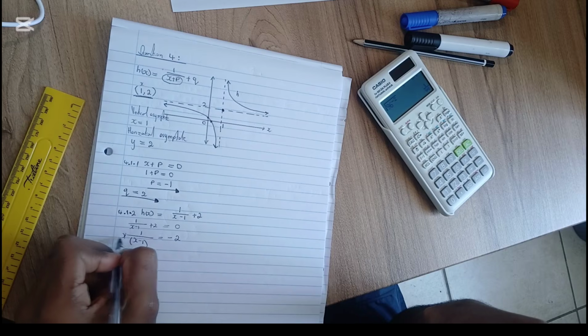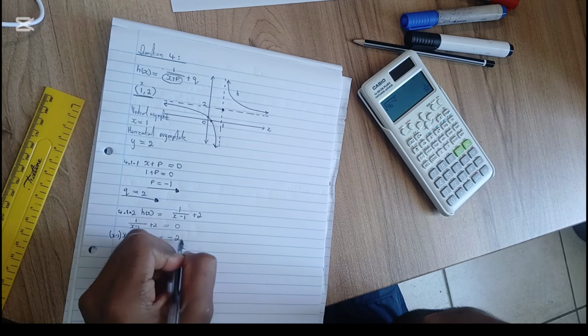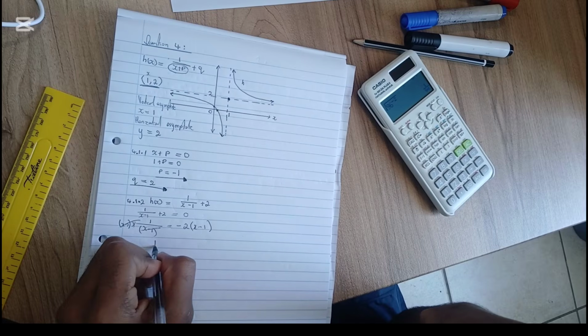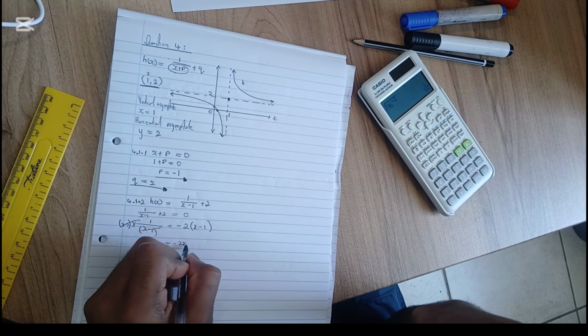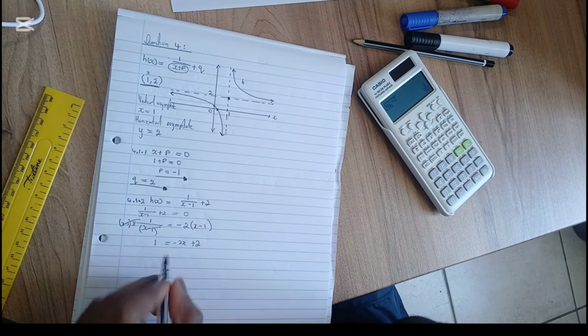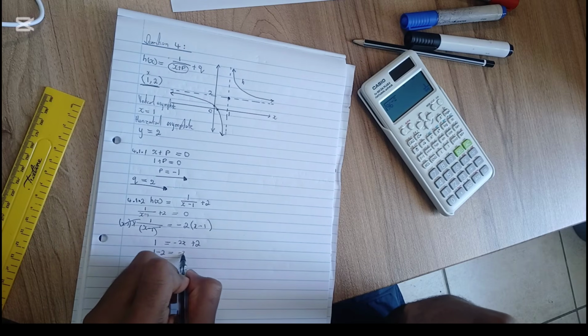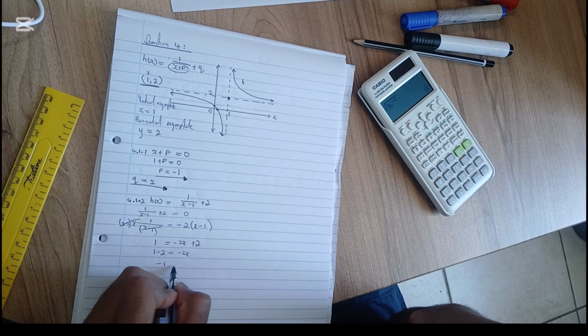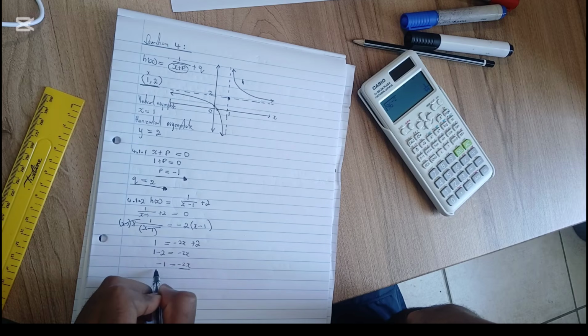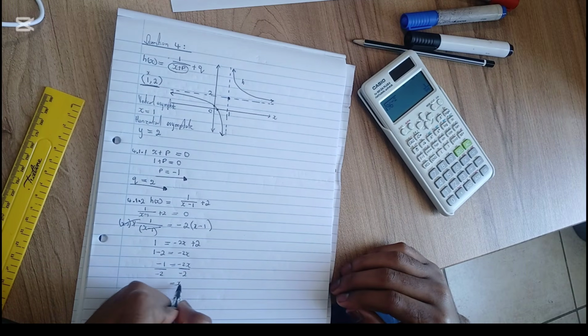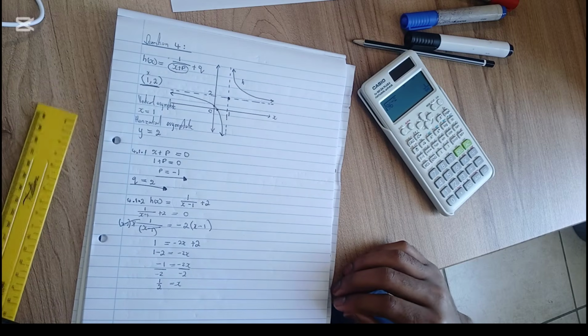Cross multiply: x minus 1 times negative 2, therefore you have 1 is equal to negative 2x plus 2. And then you solve for x. You have 1 minus 2 is equal to negative 2x, which is negative 1 is equal to negative 2x. Therefore, you have negative 2 over negative 2, and x is equal to 1 over 2.